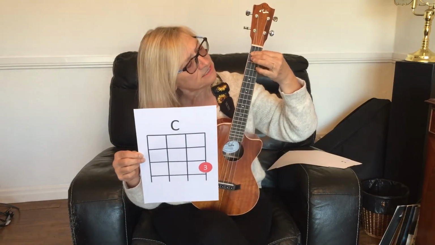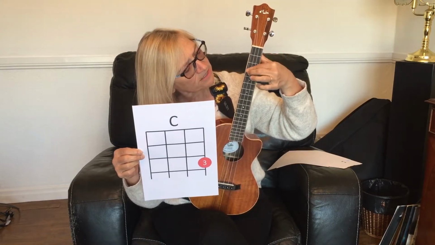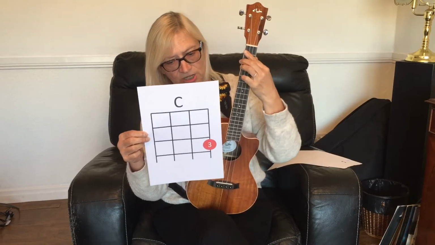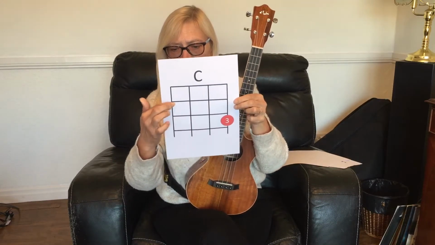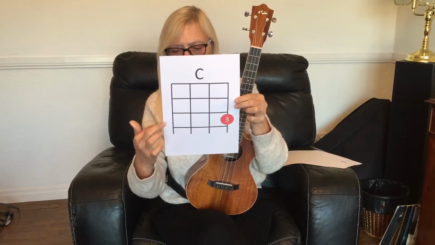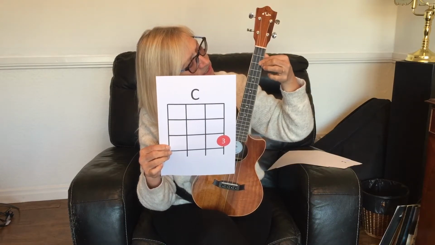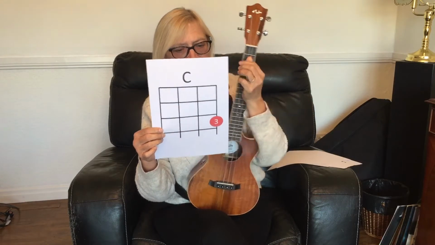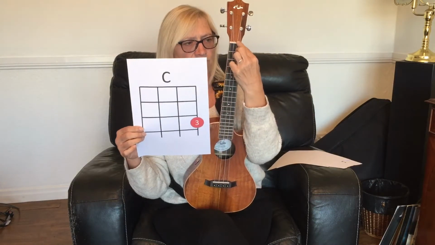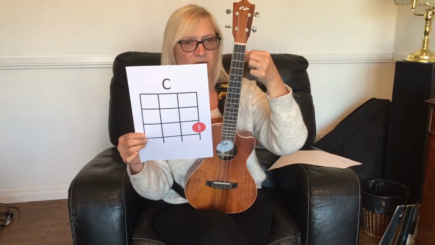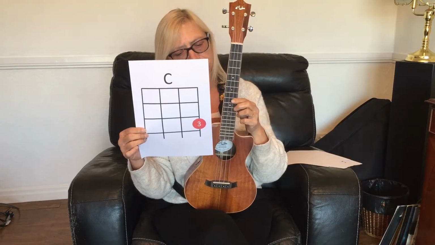Now the frets are these raised parts here on the fingerboard. So we would call this the 1st fret, 2nd fret, 3rd fret, and so on. Just as on the ukulele, this is 1st fret, 2nd fret and 3rd fret. So that's very much a pictorial representation of this part of the ukulele.